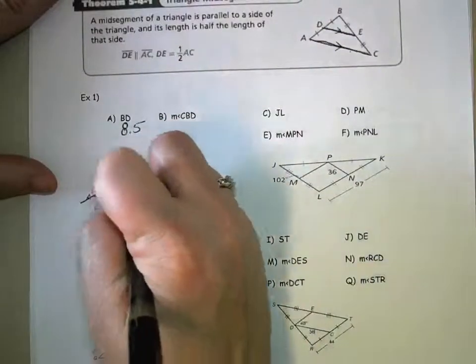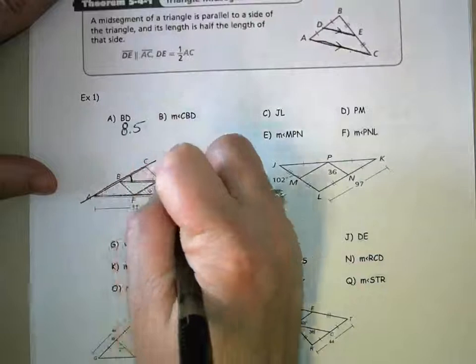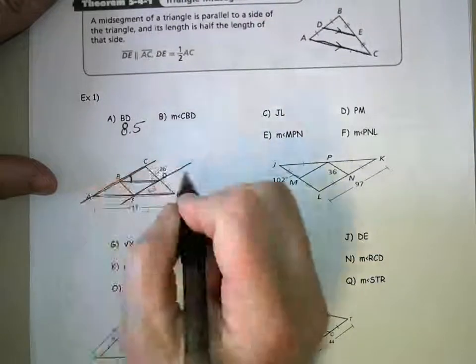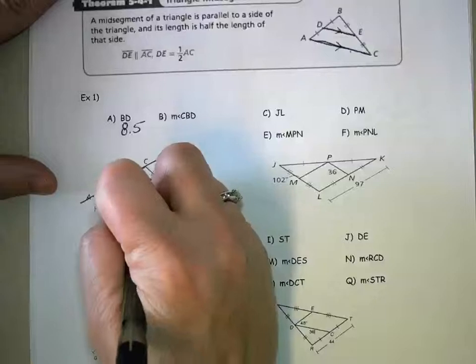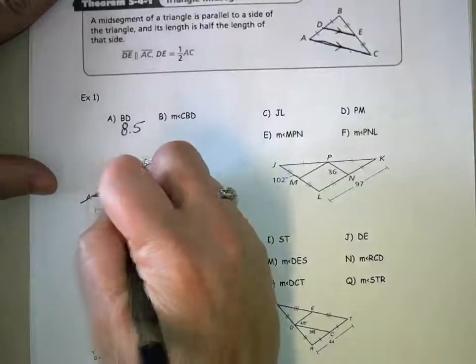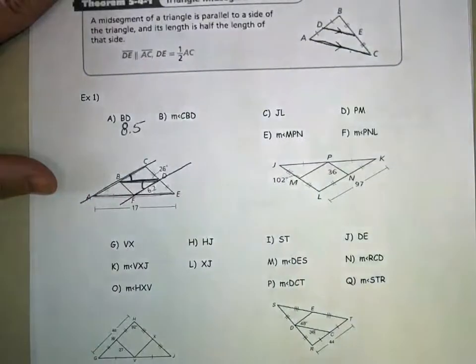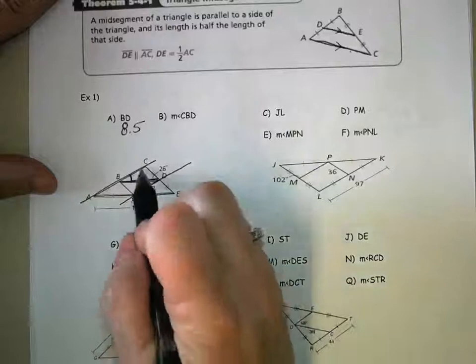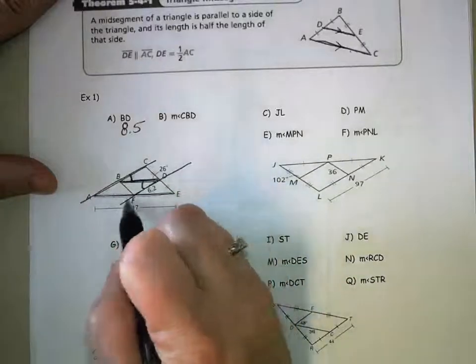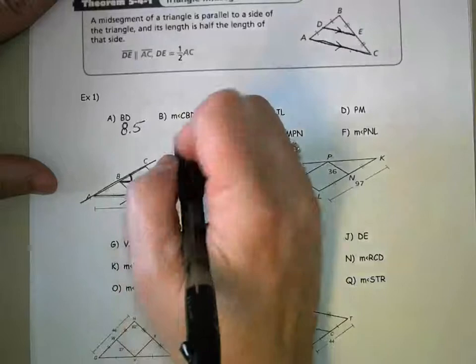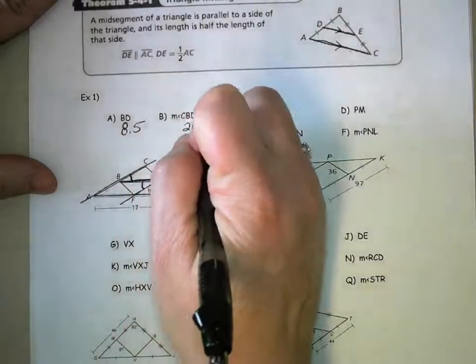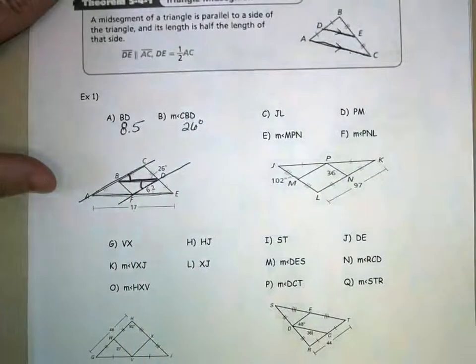These two are parallel lines, and if this is your transversal, those are alternate interior angles. It kind of makes a Z right there. Since this angle is 26, that angle will also be 26 degrees.